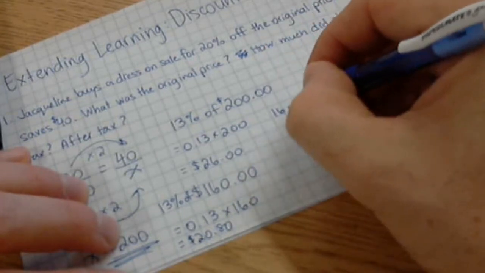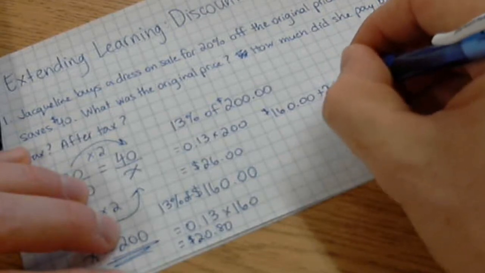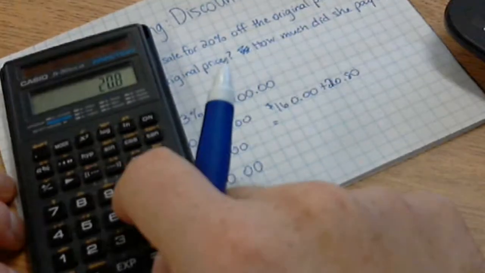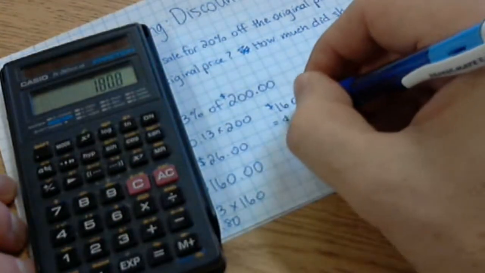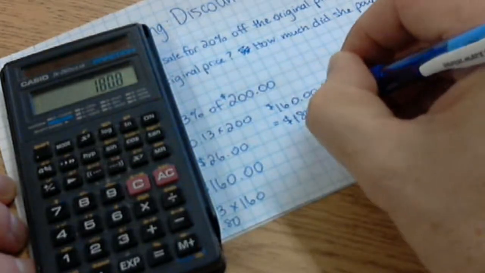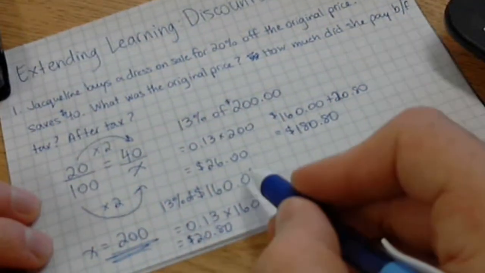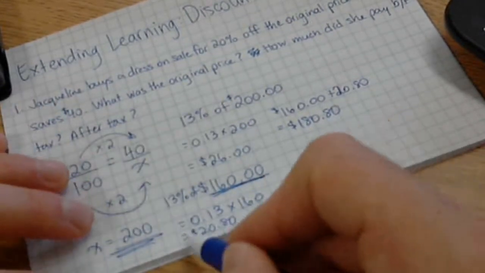So if I take that $160 and add $20.80, I actually get $180.80 after tax. Okay? So she pays $160 before tax, after the discount, and then with the tax she pays $180.80.